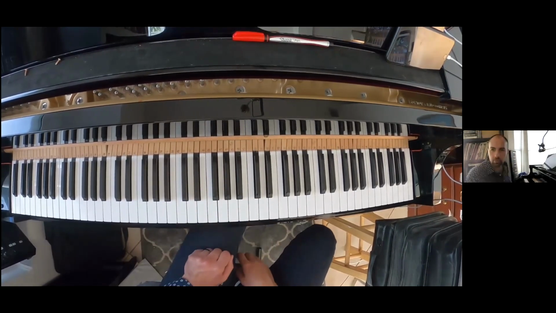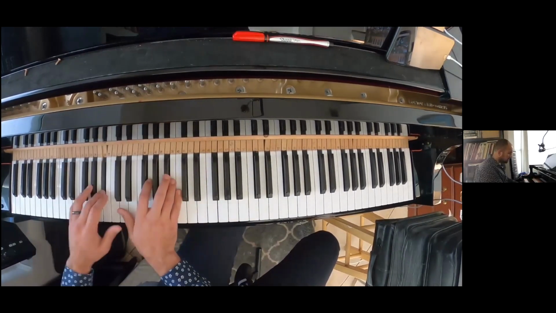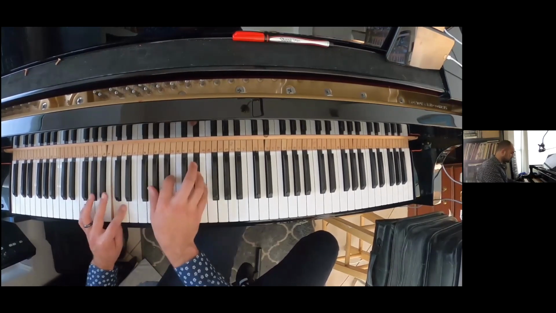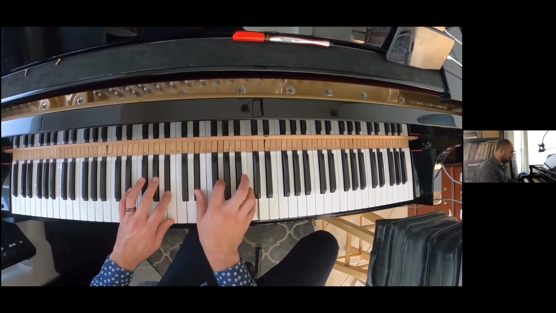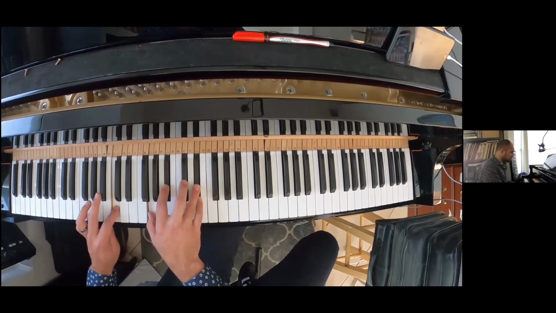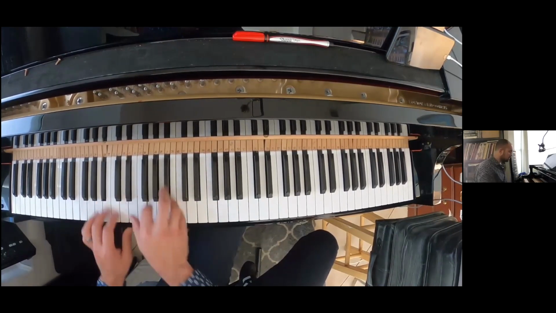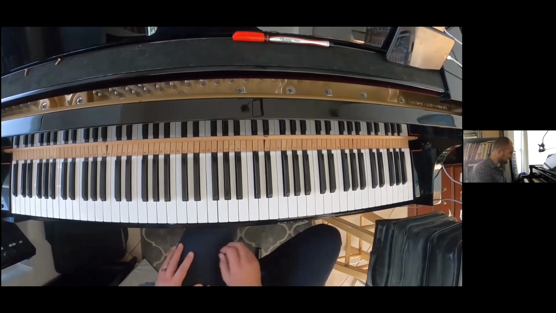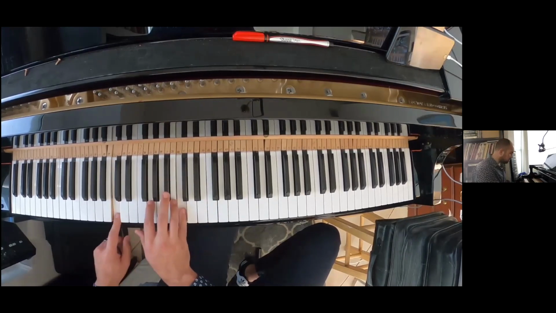Okay, so now we'll do drop 2 of that. Take that B flat, put it in the bottom. And then we can do the George Shearing, taking the same melody and putting it in the bottom as well.